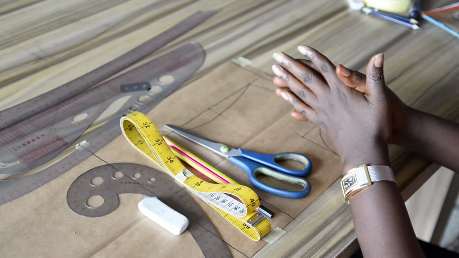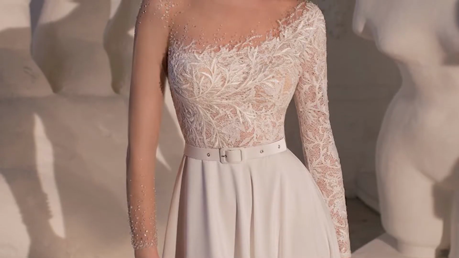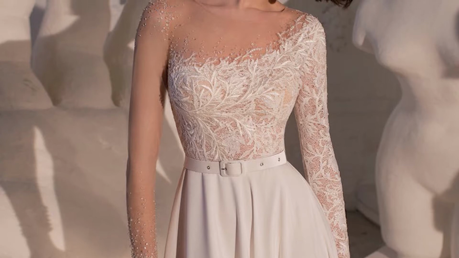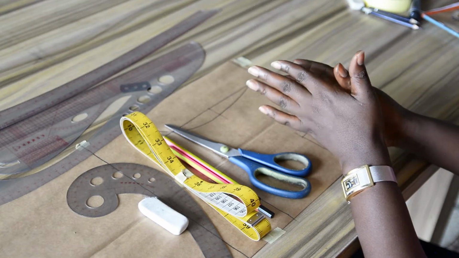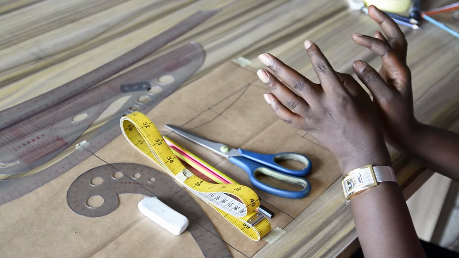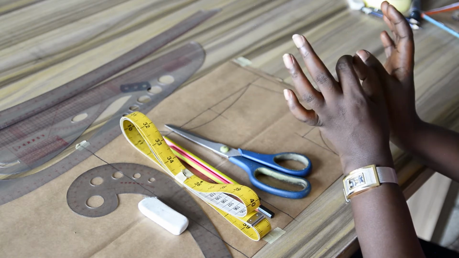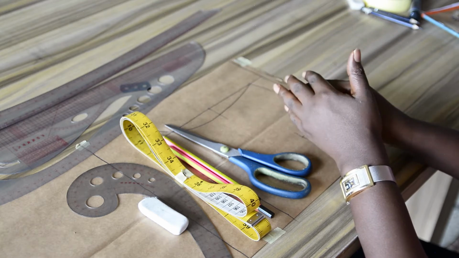An asymmetrical neckline is a one-sided neckline which falls diagonally from one shoulder across the chest and under the other arm. In a nutshell, an asymmetrical neckline simply means any neckline where the two sides are not mirrored.